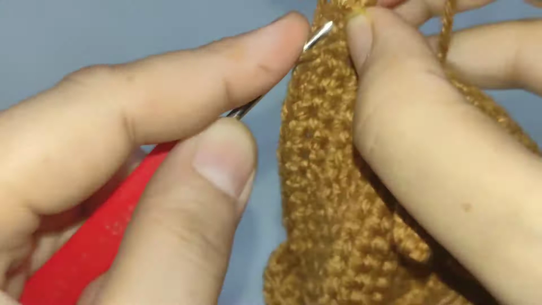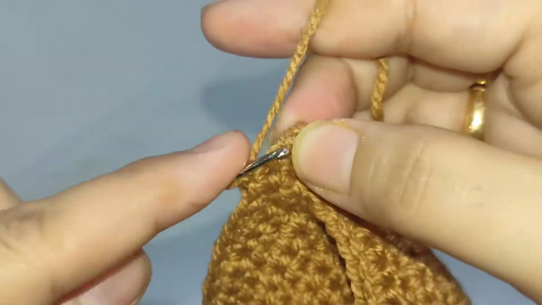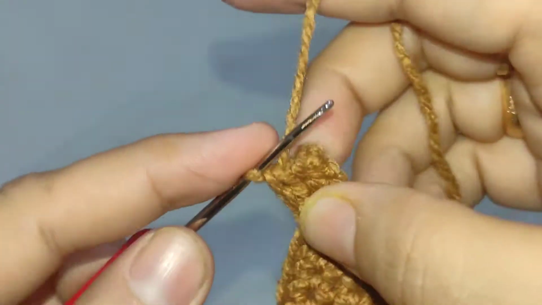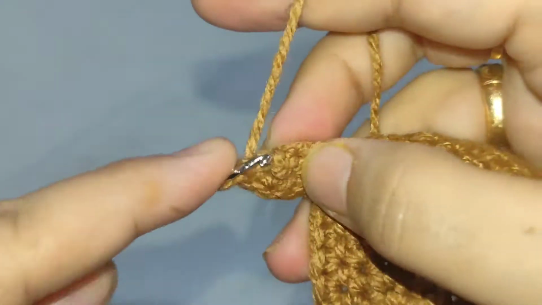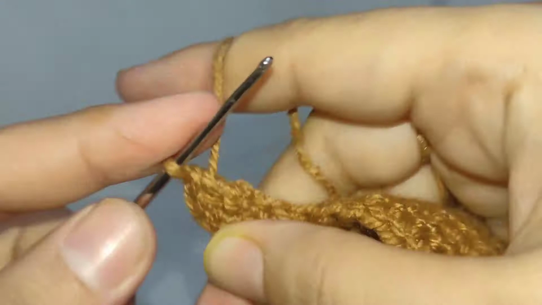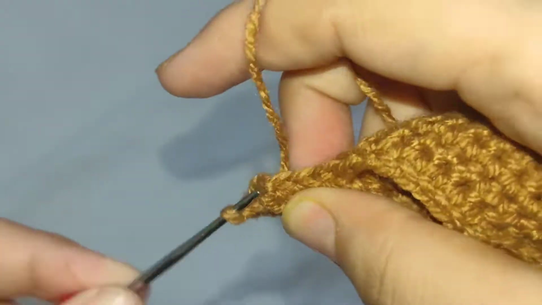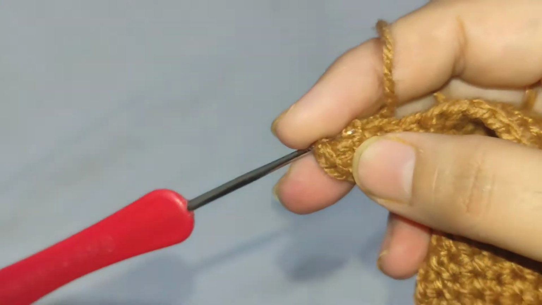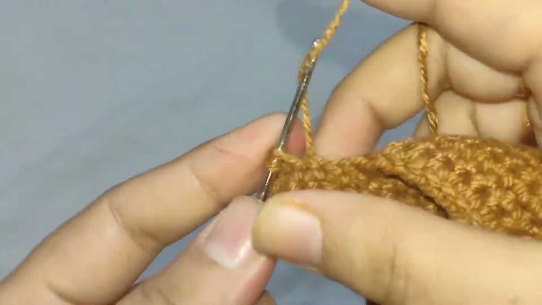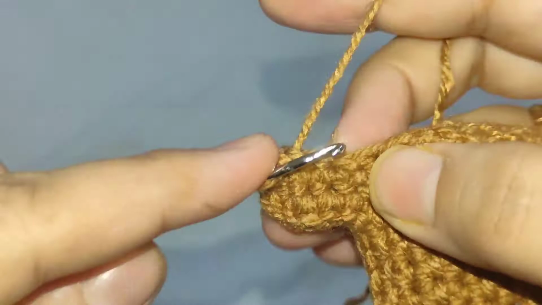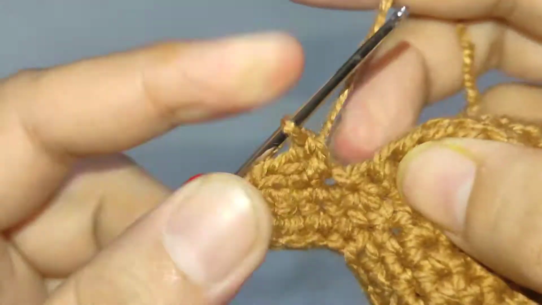1, 2 and 3. 3 single crochet in the same chain. 1, 2 and 3. Now again 3 single crochet in a different chain. 1, 2 and 3. Now 1 slip stitch.